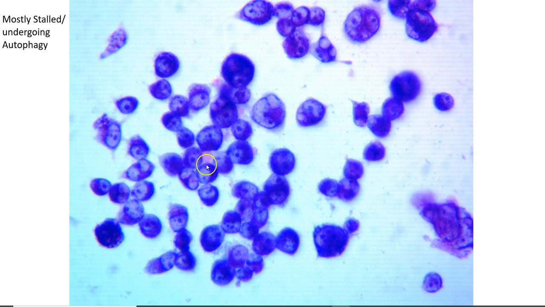And then you have some cells which are clearly in trouble, but they're still looking like a typical cell as such. When they're nice and round, perfectly like this, they are in trouble of some sort. They're mostly going through autophagy or getting ready to stall and arrest or die. Okay, so let's look at another example.